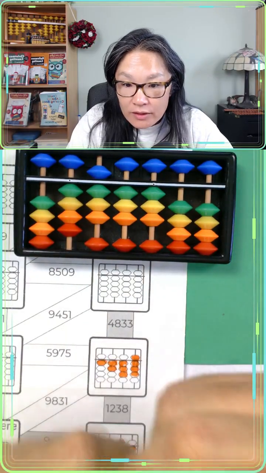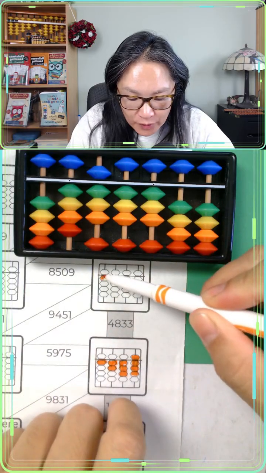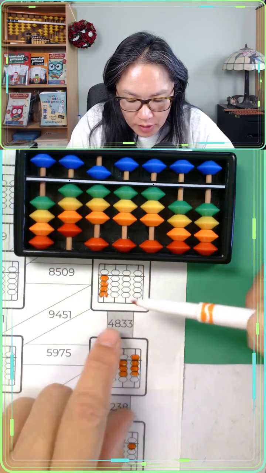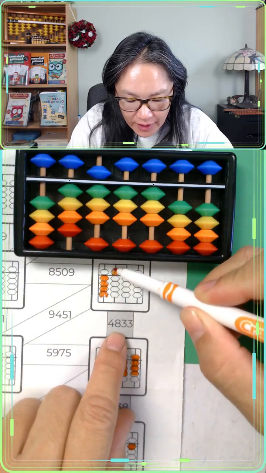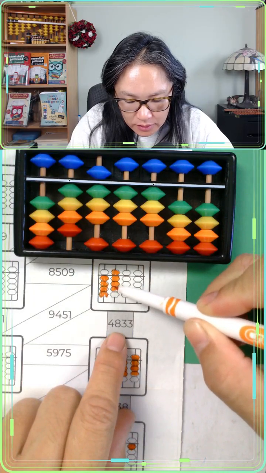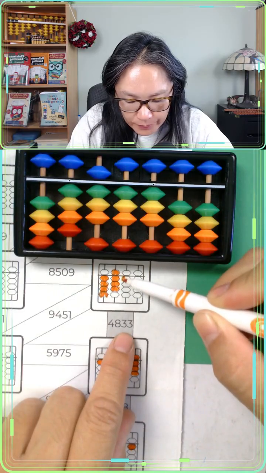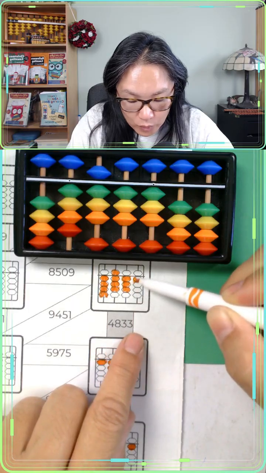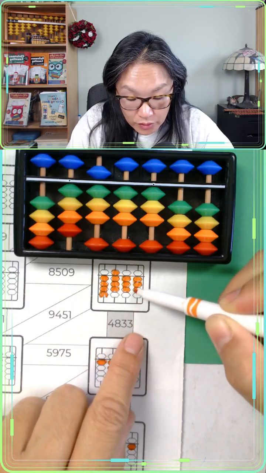So now we're going to color it in on the abacus. We're going to do 4. We have 4: 1, 2, 3, 4. We're going to color in 8. We have 5, 6, 7, 8. We have 3: 1, 2, 3. And again, 1, 2, 3.